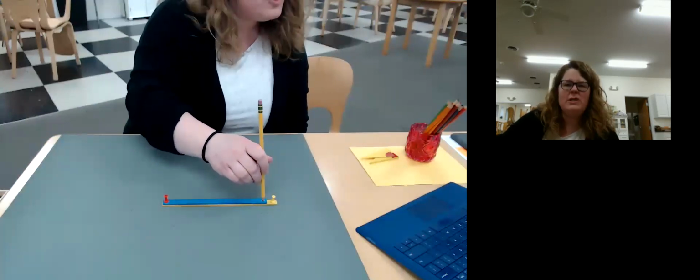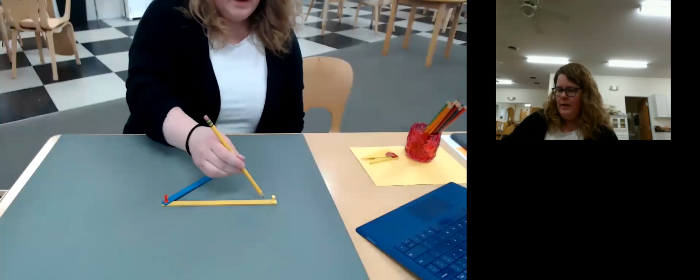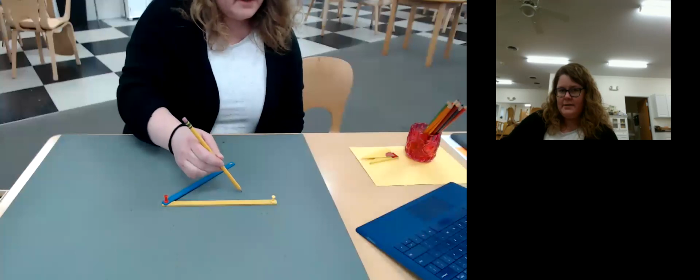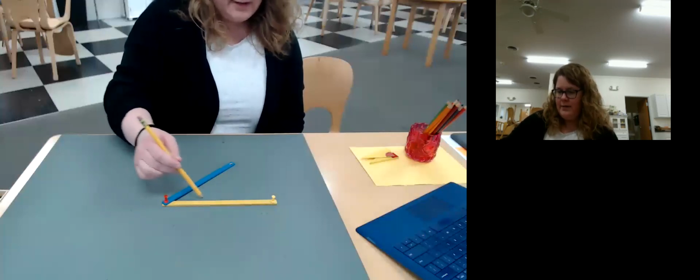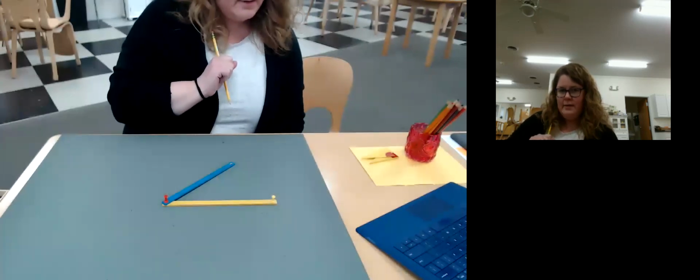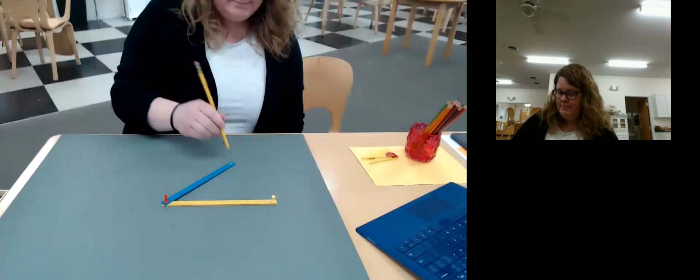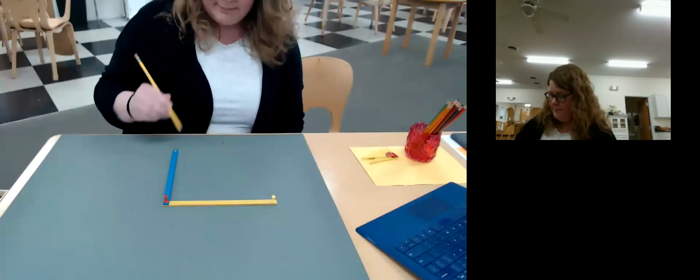I'm gonna go through it one more time. This space here is what I'm referring to. Okay, the space in between the two sticks. This is an angle. This is an angle.